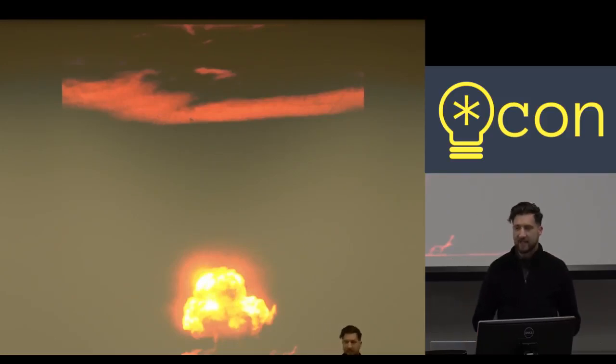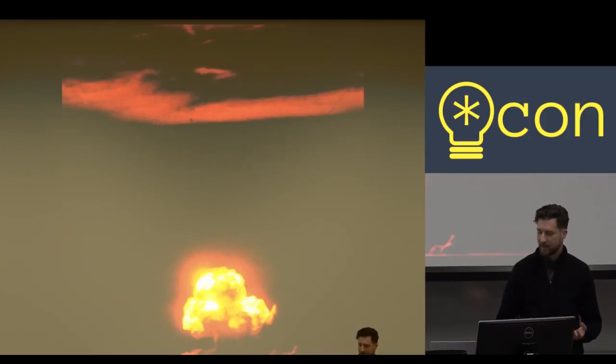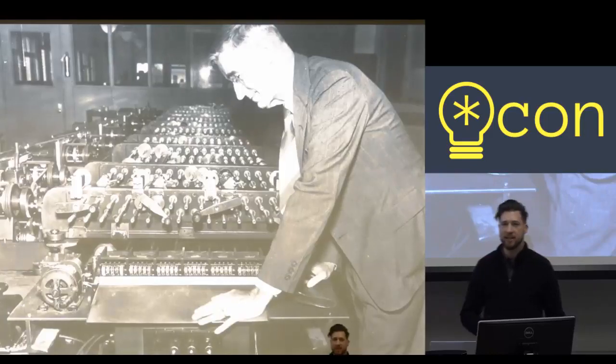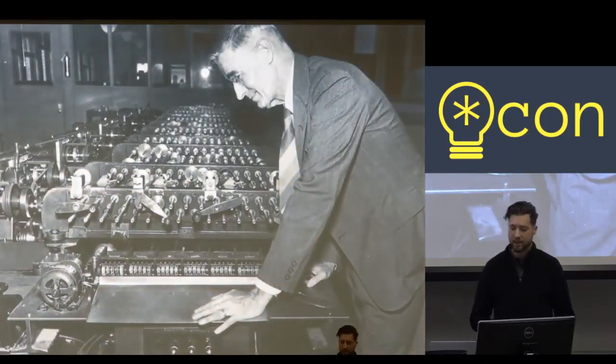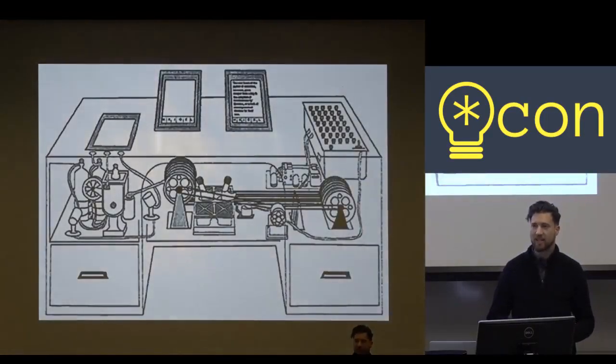So when the war came to an end, he thought about solutions. He said, wouldn't it be amazing if there was a device that would store our information, let us navigate it, let us understand everything that we came across? And he had some experience building devices. This is an analog computer that he'd built. And he came up with a device called the Memex.